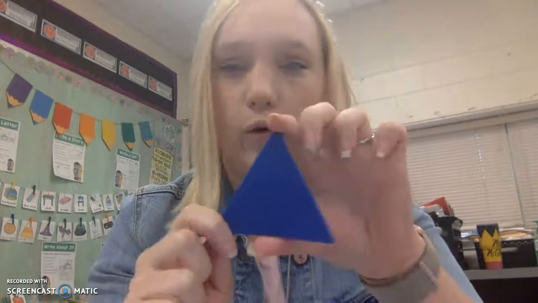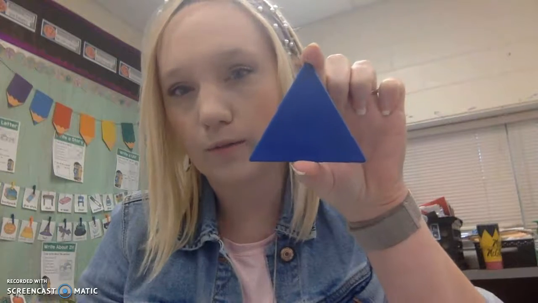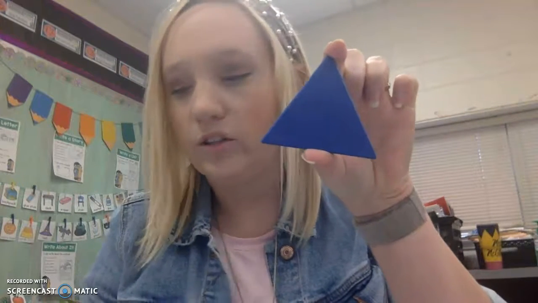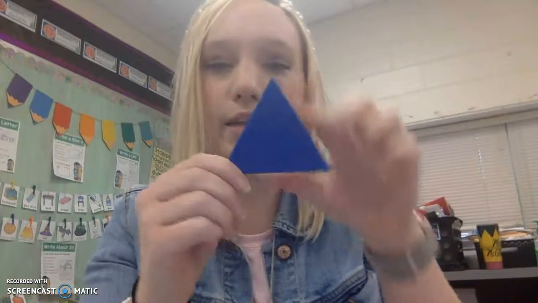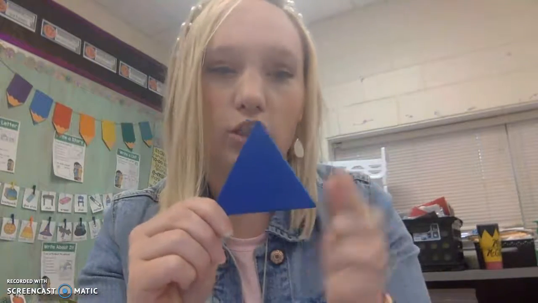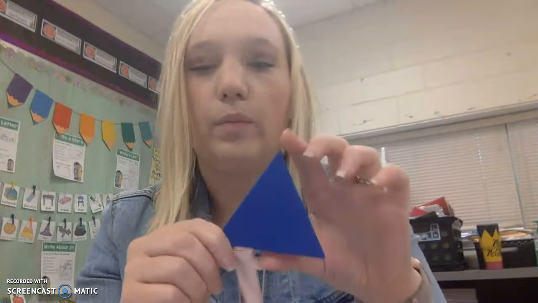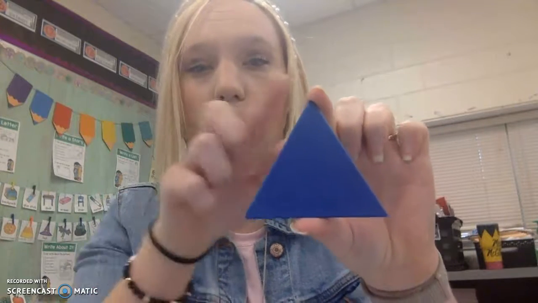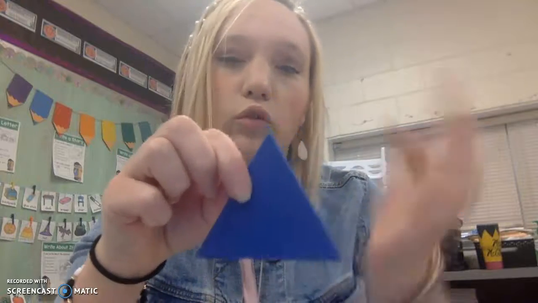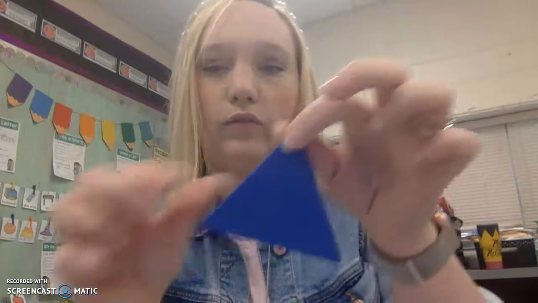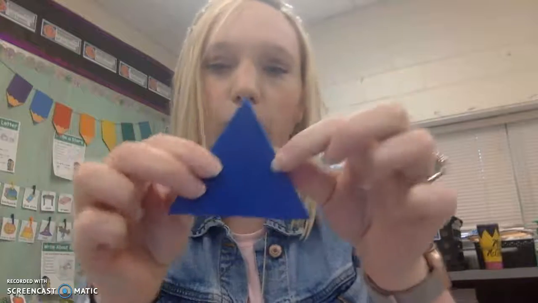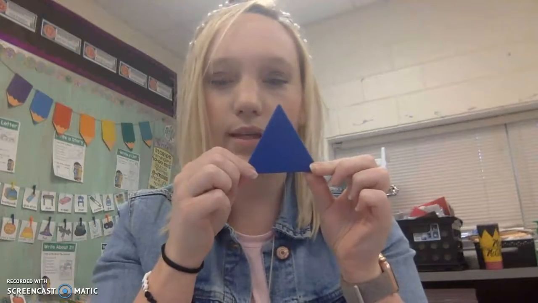Another word that we have this week is triangle. What do you know about triangles? Yeah. Is a triangle a 2D or a 3D shape? If it's flat, it's a 2D shape. Very good. It is a 2D shape. A triangle is a 2D shape that has three sides. So let's look at it. 1, 2, 3. And it has three corners here, three vertices. 1, 2, 3. This is a triangle.